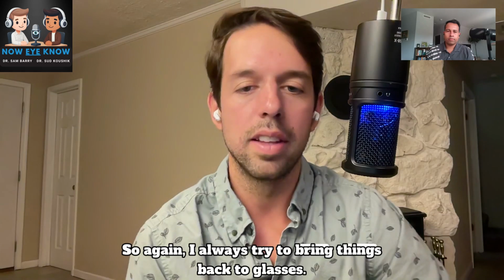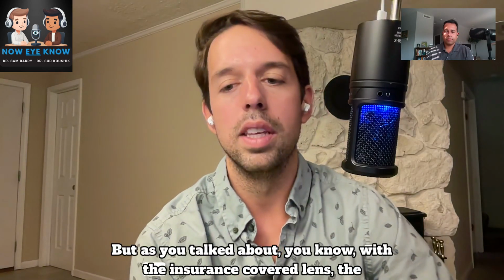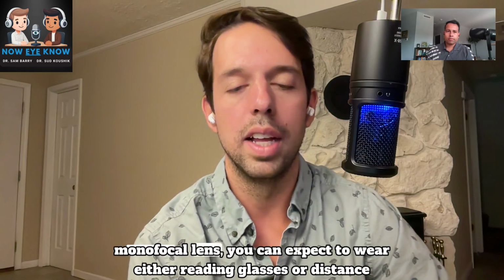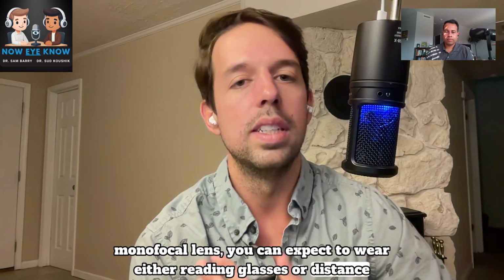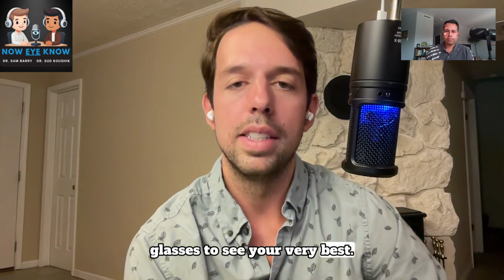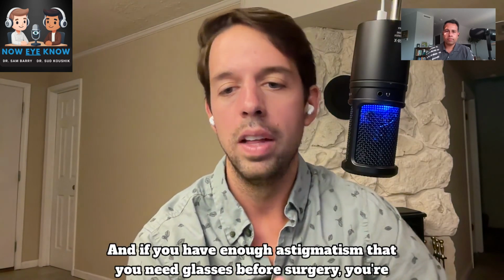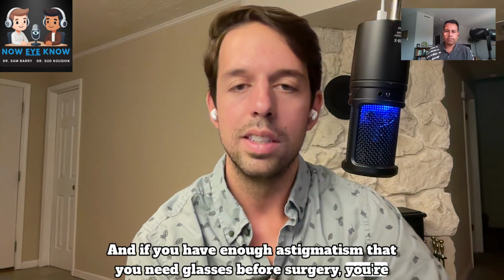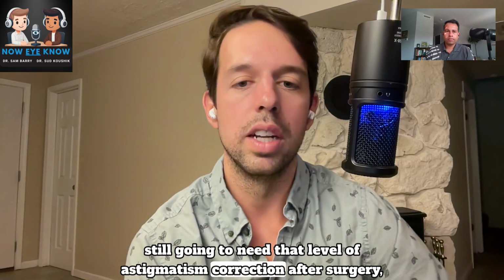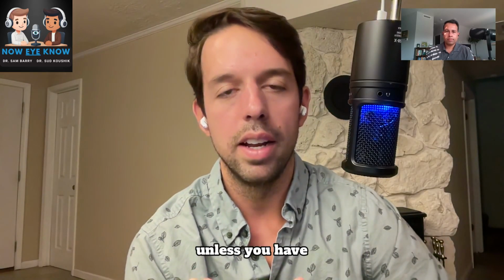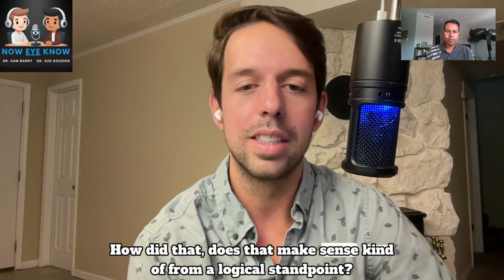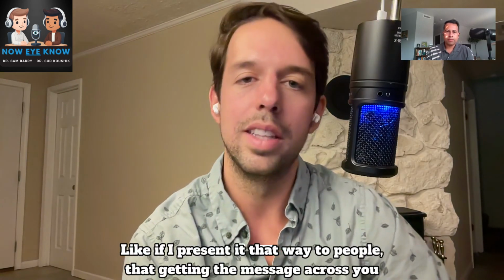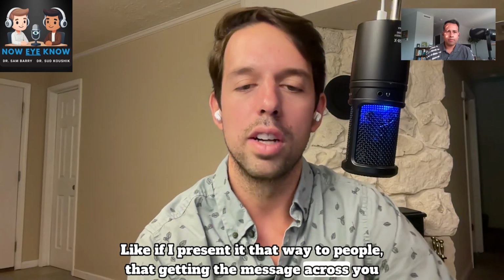So again, I always try to bring things back to glasses. But as you talked about, with the insurance covered lens, the monofocal lens, you can expect to wear either reading glasses or distance glasses to see your very best. And if you have enough astigmatism that you need glasses before surgery, you're still going to need that level of astigmatism correction after surgery, unless you have that addressed with a lens at the time of surgery. Does that make sense kind of from a logical standpoint? Like if I present it that way to people, is that getting the message across, you think?